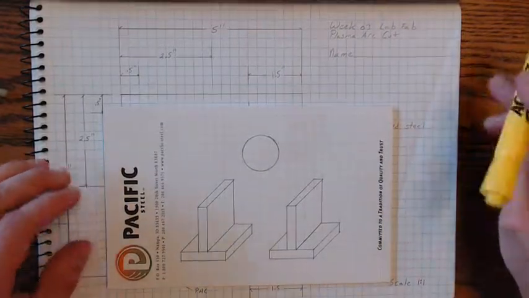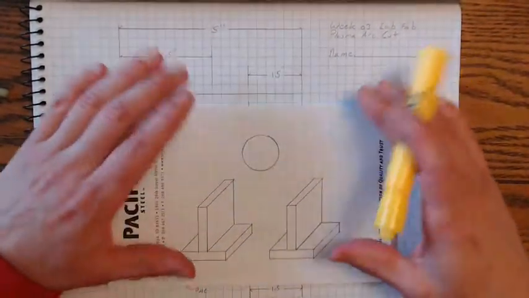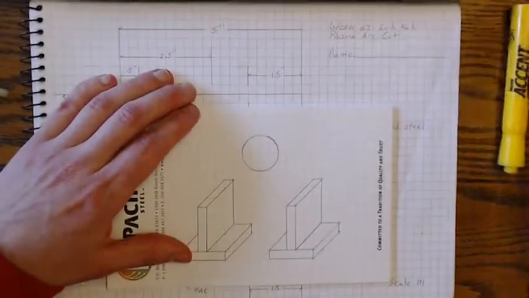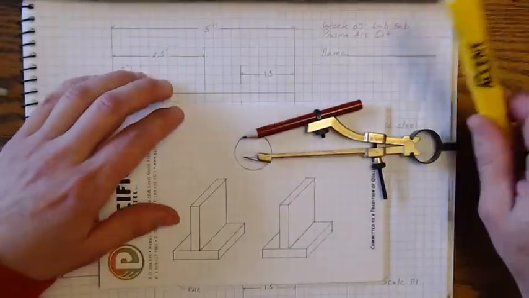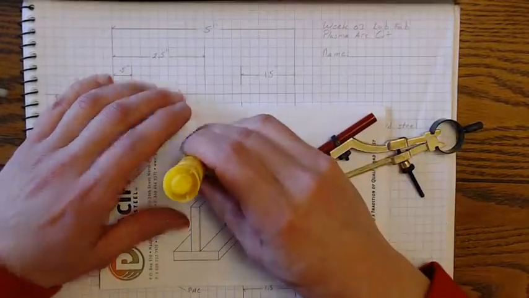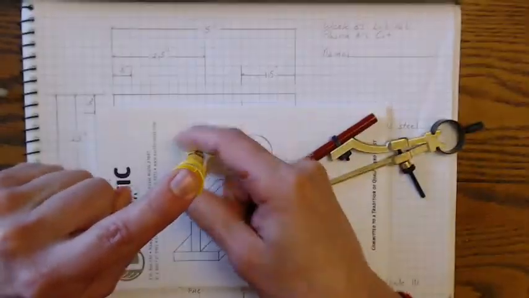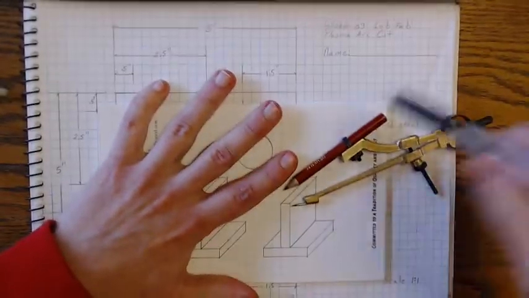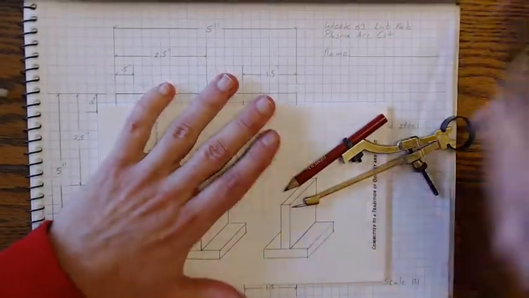You can also use, if we're just sketching, or we don't have tools like this, but if we happen to know the outside diameter of an object, we can use that and trace around it just like we did when we were kids in kindergarten, right? We just trace around stuff.